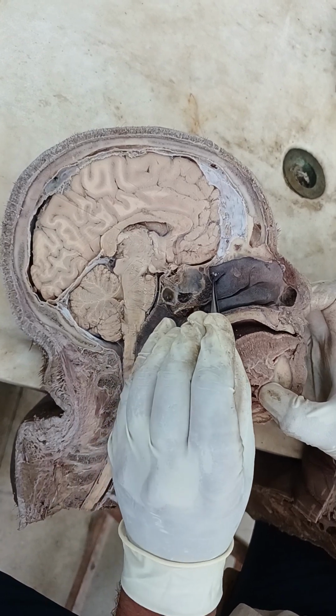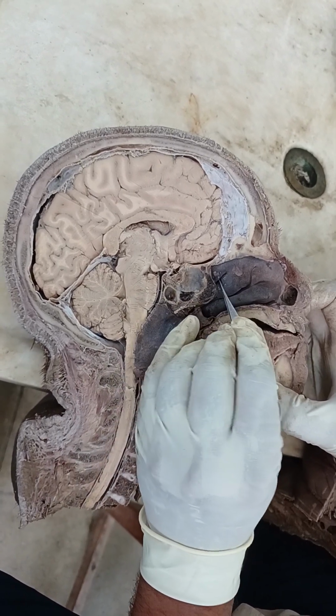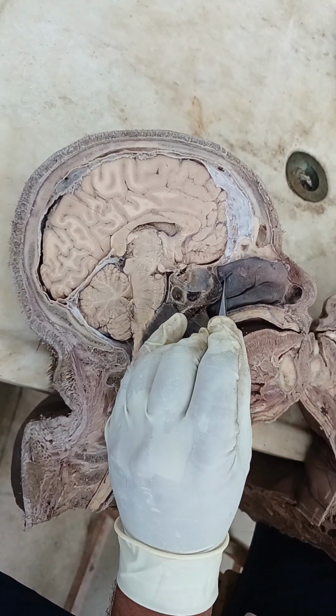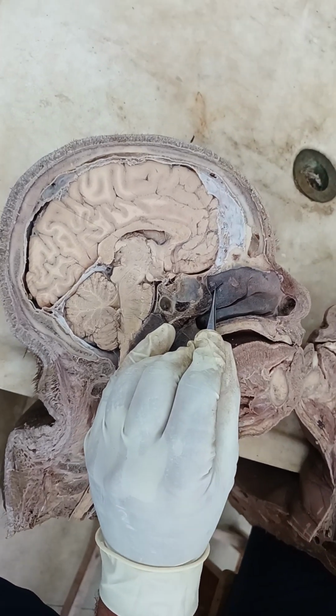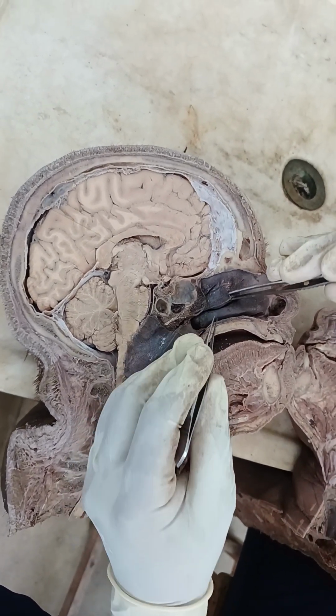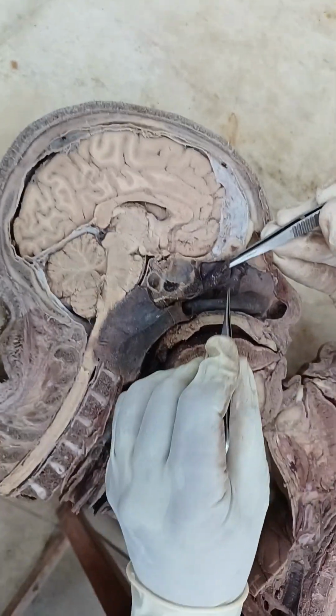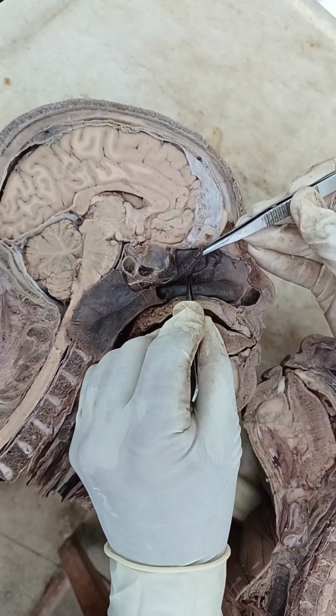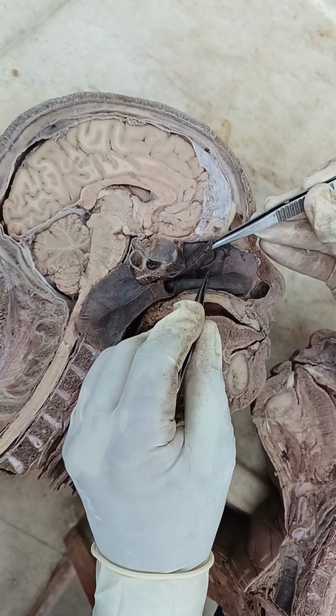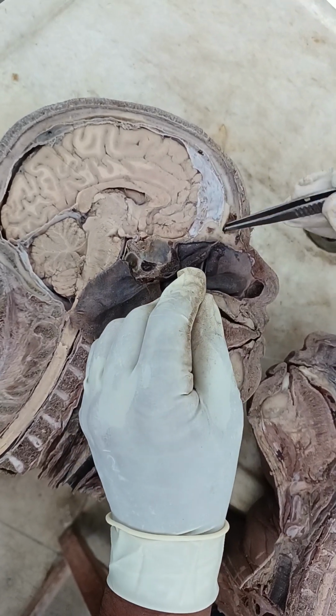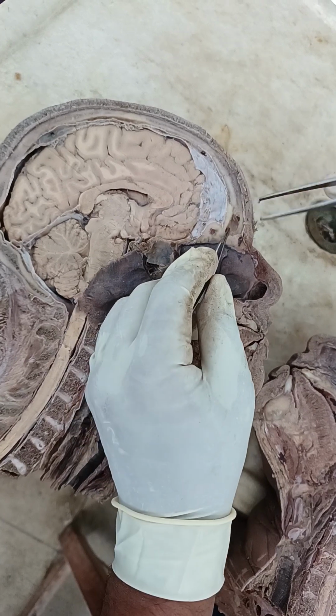Below the superior concha there is an opening of the posterior ethmoidal air sinus, and just below the middle concha, here I will elevate this middle concha, and you can see this is the hiatus semilunaris, and inside the hiatus semilunaris you can see there is an opening of the frontal air sinus anteriorly.